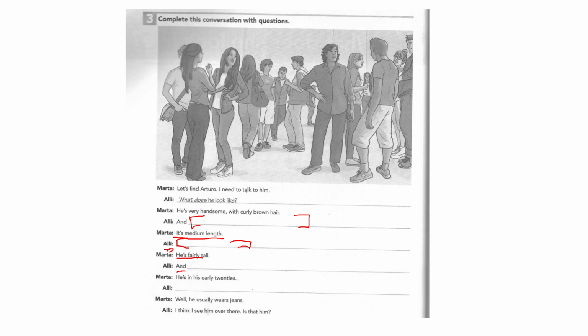When you don't know the exact age of someone, you can use these expressions. You think he has 20 something, so you say he's in his early 20s. In this case, Marta thinks that he is between 21 or maybe 25, but not older than that. So he may be 20, 21, 22, 23, 24, or maybe 25, but no more than that. That's the idea of his early 20s.